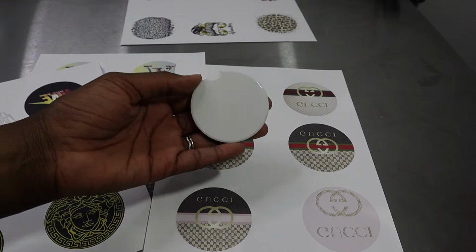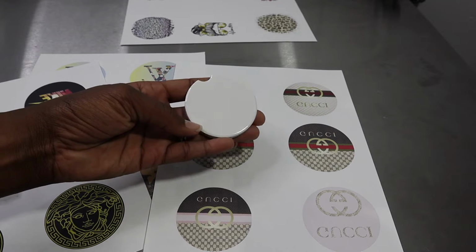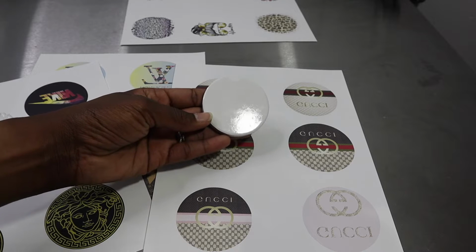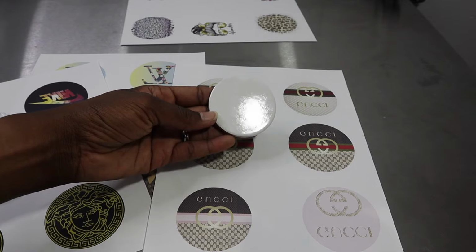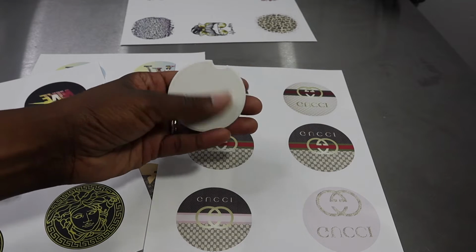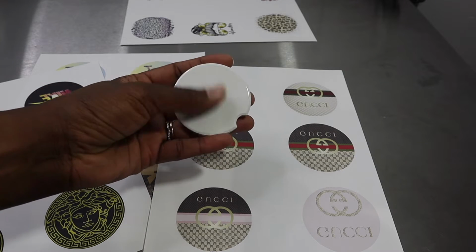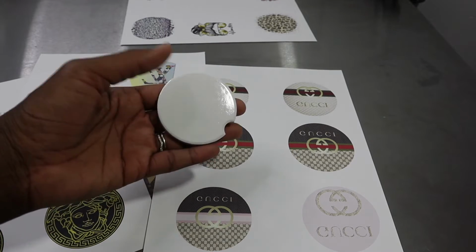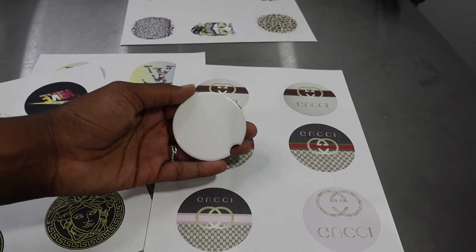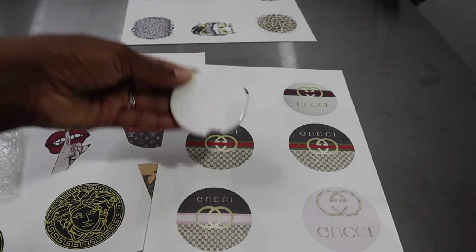You can see the coasters have a glossy side. Trying to get a reflection. They have a glossy side and a matte side, which is a little rough, and the glossy side is smooth. So you want to sublimate on the glossy side because it's going to give you a glossy finish, and the colors are really going to pop.